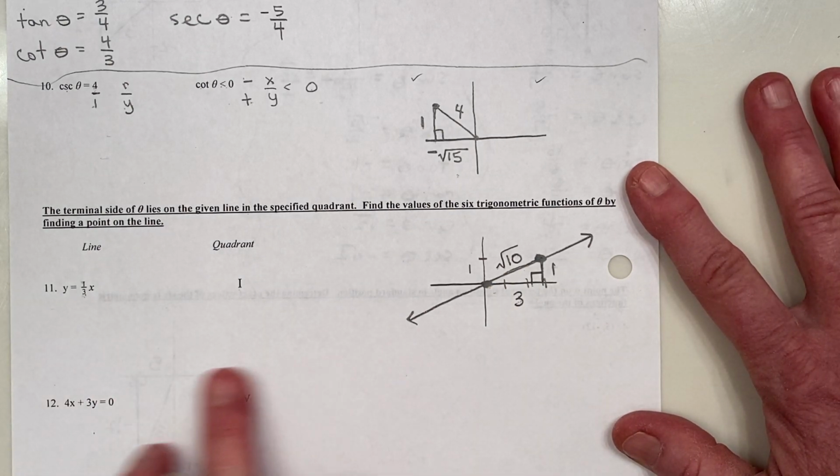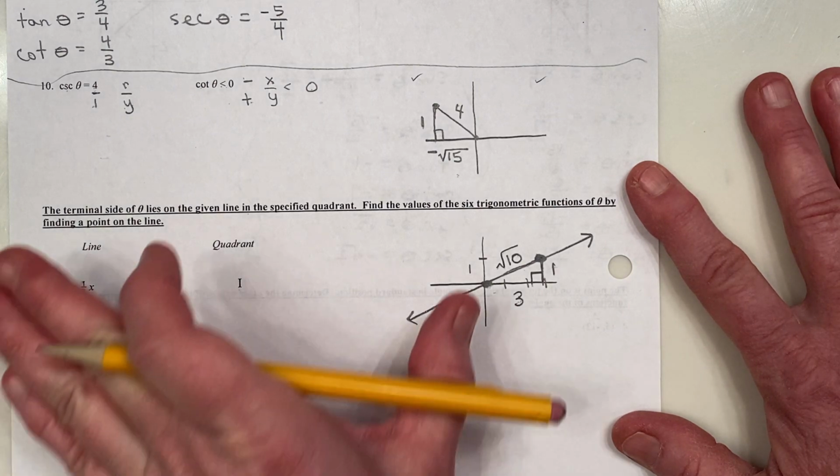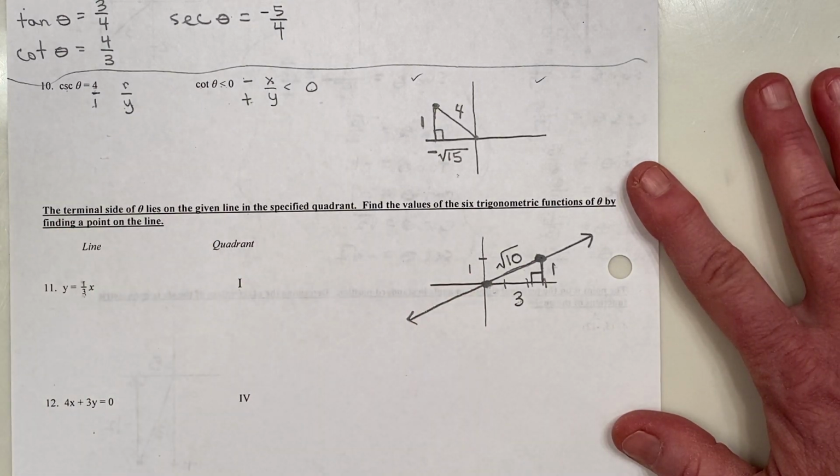From here, let's calculate all the 6 trig values. Again, I'll let you guys do that. I'll share the key with you at the end of the video.